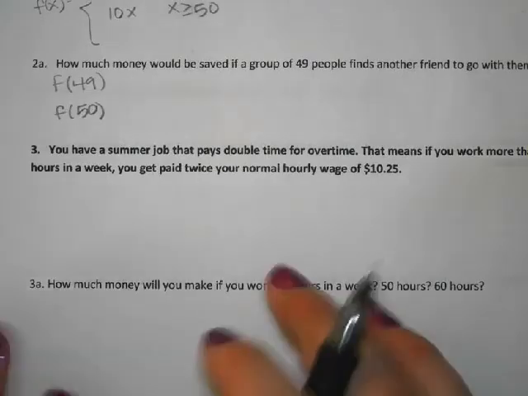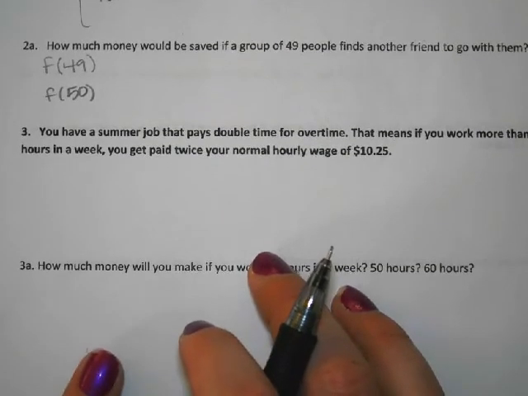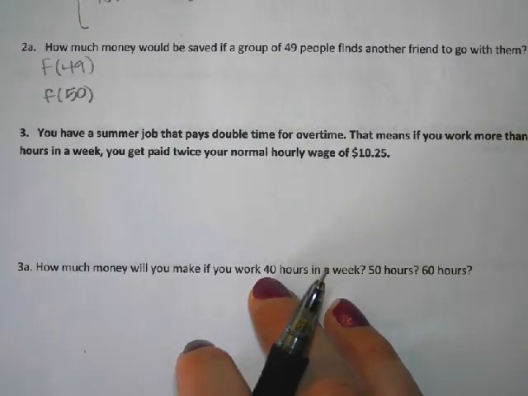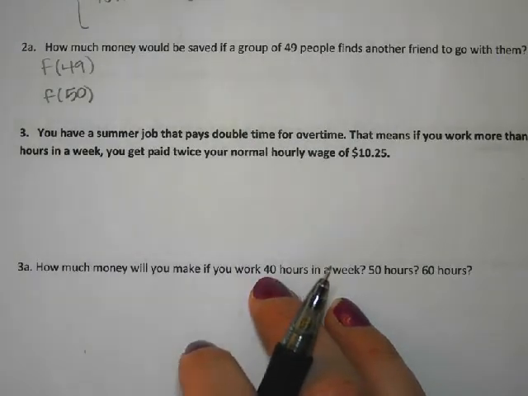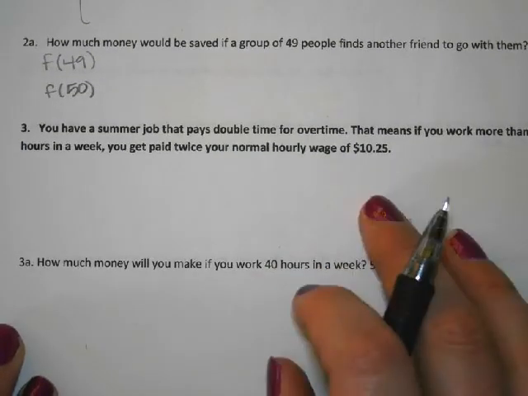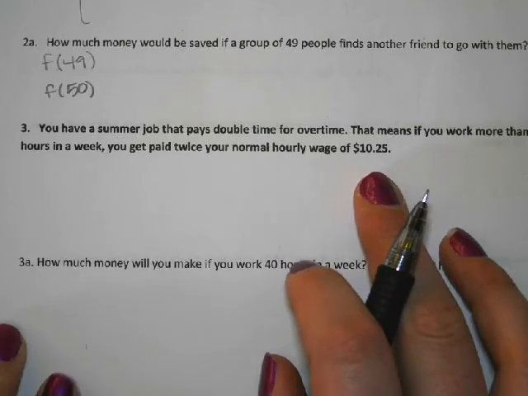All right, so you have a summer job that pays double time for overtime. So any hours that are above 40, you get twice as much as your normal hourly rate. Okay, your normal hourly wage is $10.25.